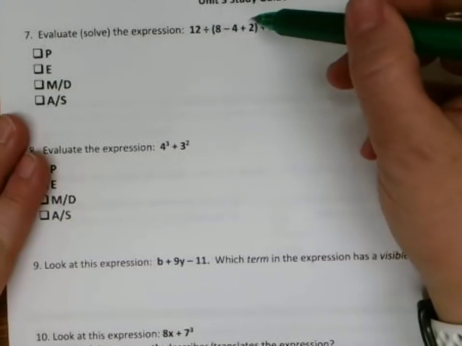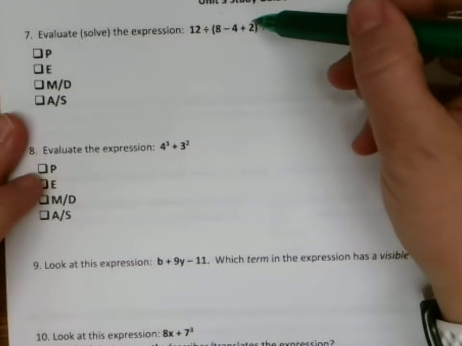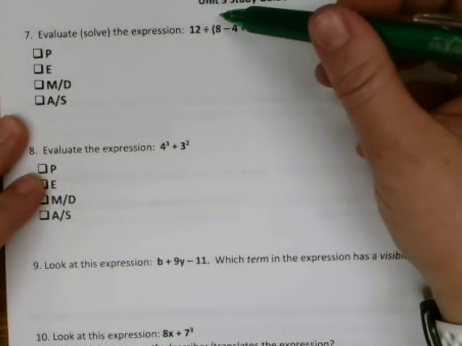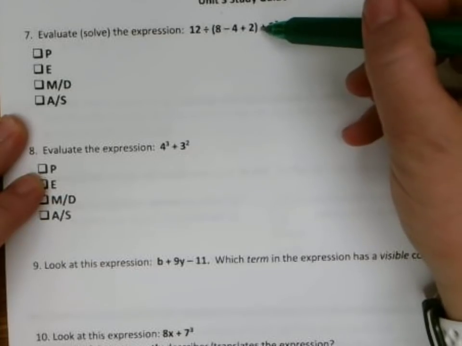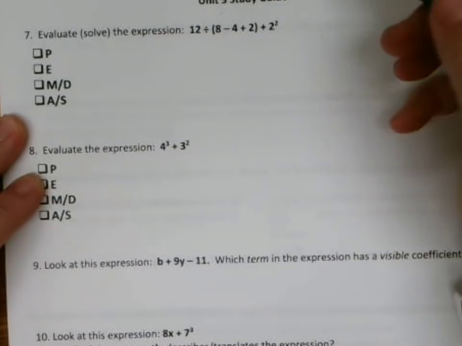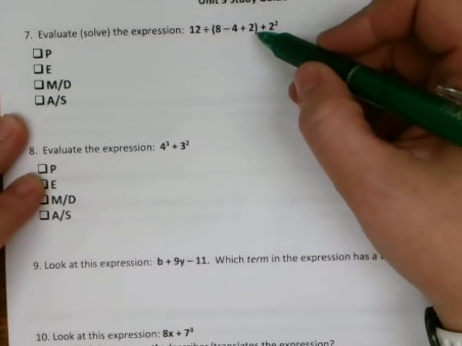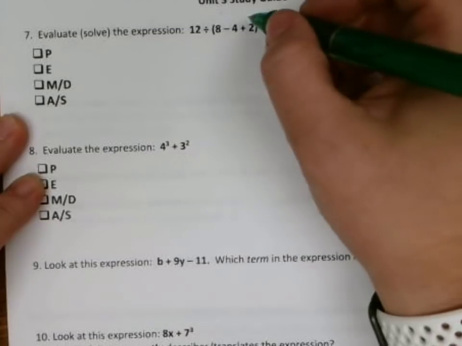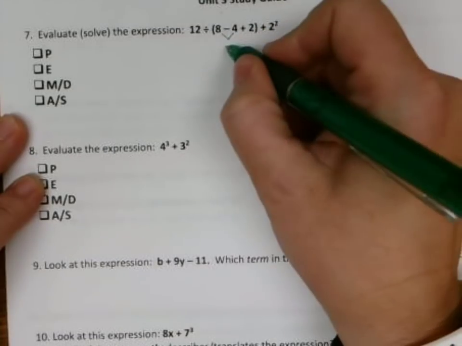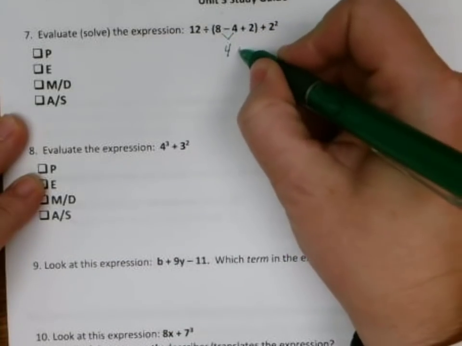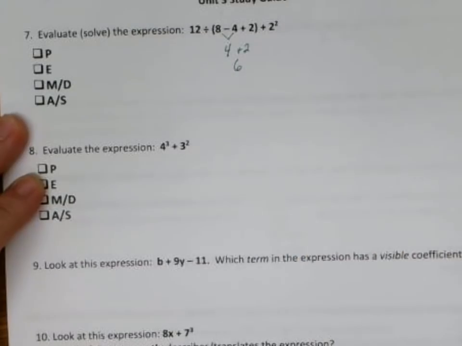So I don't have anything nested inside. I don't have any exponents. I am looking at multiplication or division. I don't have any. So now I'm down to addition and subtraction. And those happen in what order, DJ Tay? Whichever comes first. From left to right. That's right. So I'm doing 8 minus 4 gives me 4 plus 2, which gives me 6.